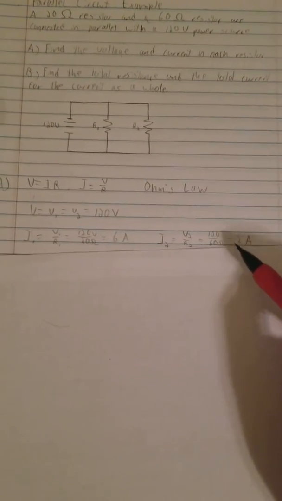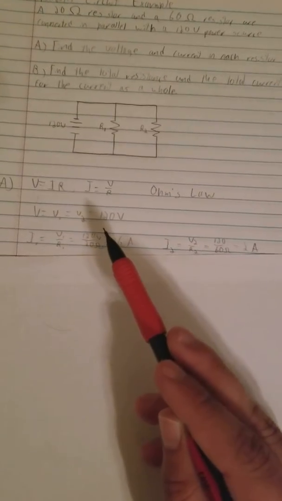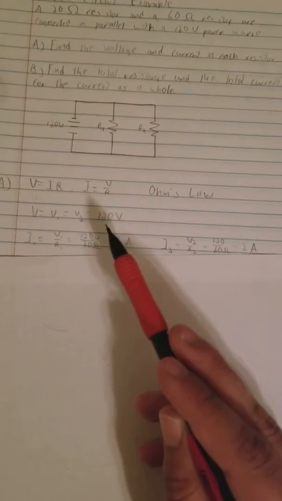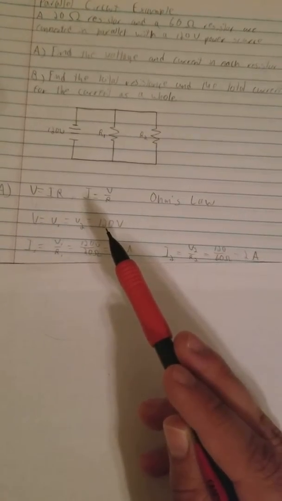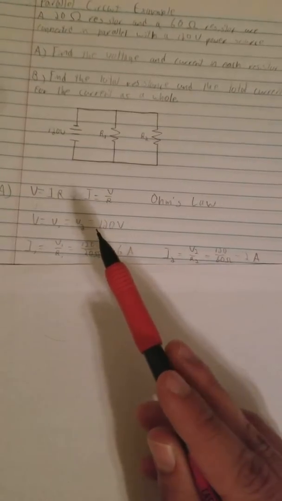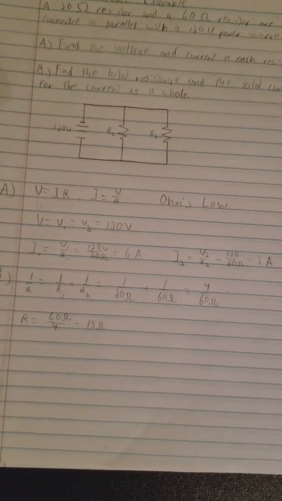And here is the first part, which we use Ohm's law, which is voltage equals current times the resistance, but we have to change it up a bit so that it is current equals the voltage over resistance. For both equations, V1 and V2 equal 120. Moving down here, we have our current formula.